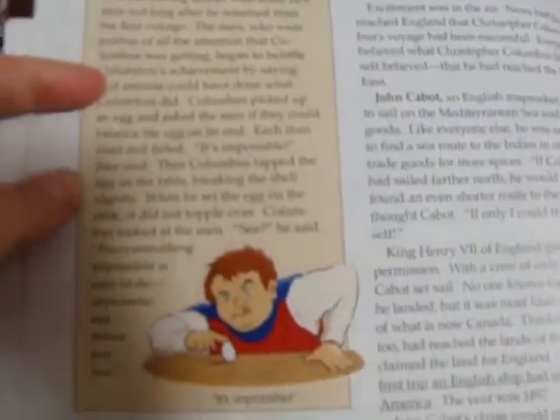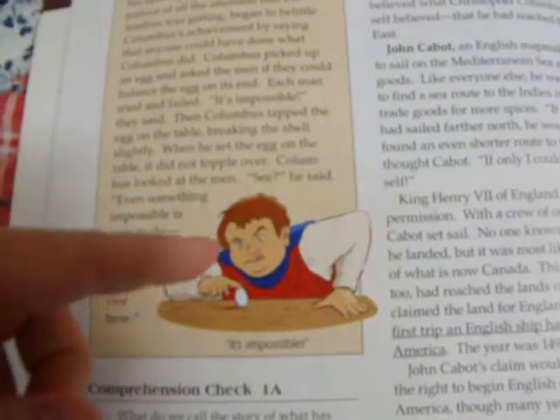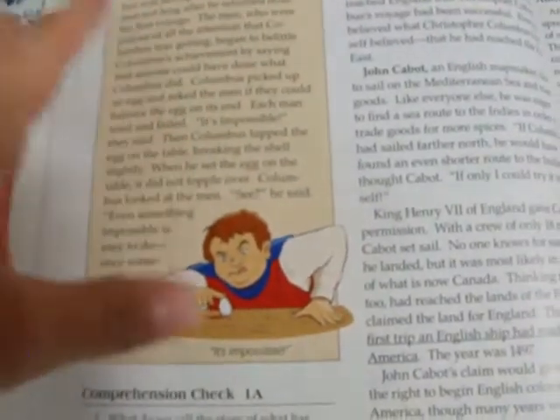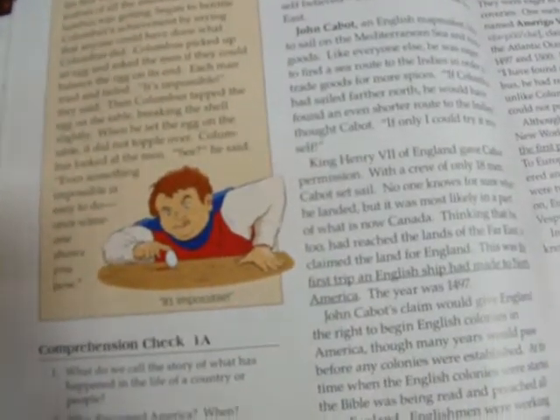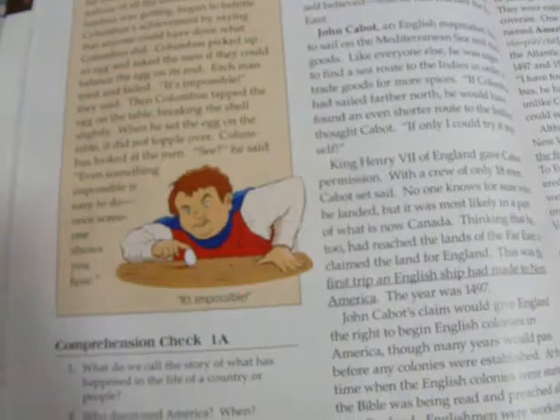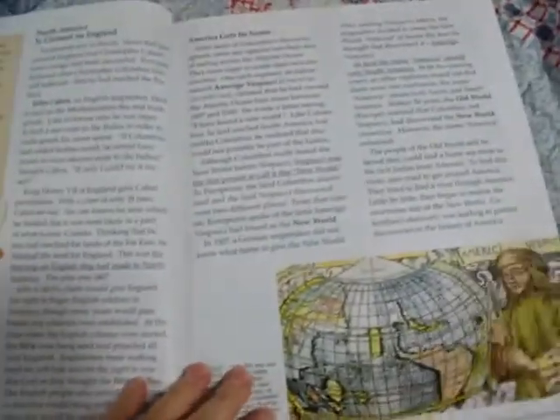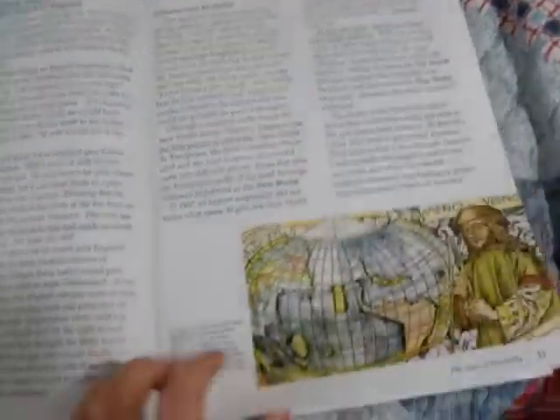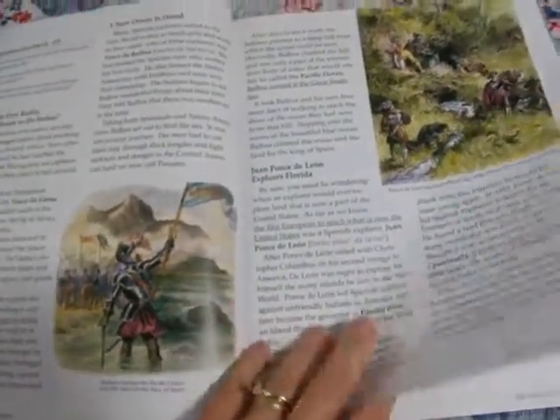And here, according to an old story, Columbus was having dinner with some rich men, and this is just a little thing he supposedly did, showing them that it's not impossible to balance an egg. It talks about him going around the world. There's some more. Okay, and here are the chapter checkup questions.